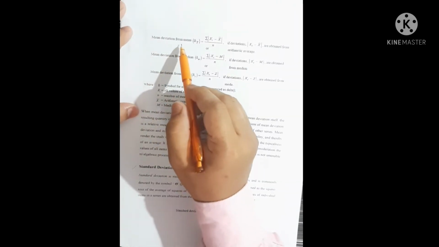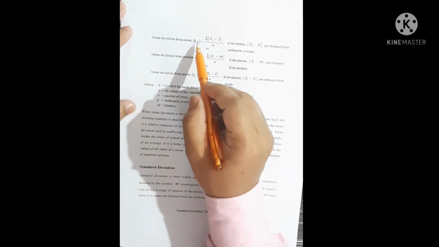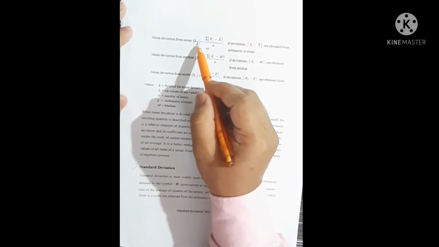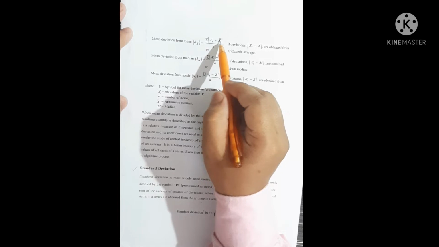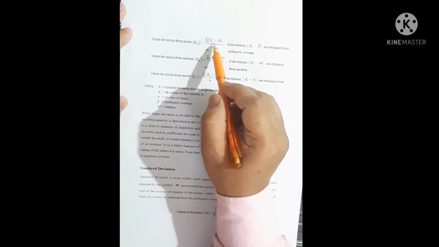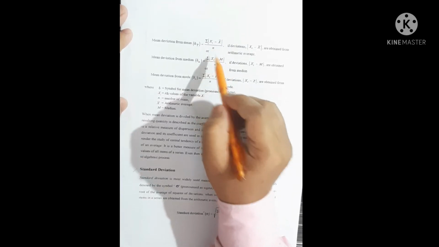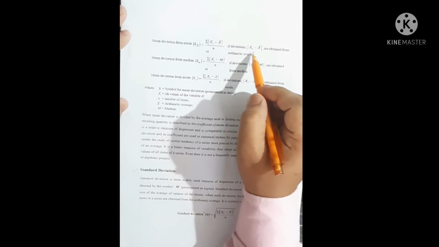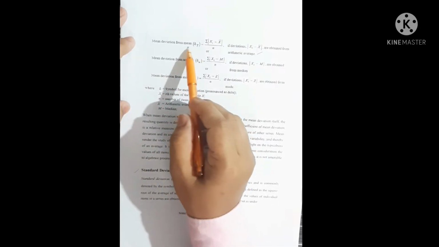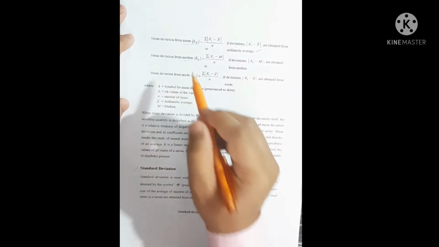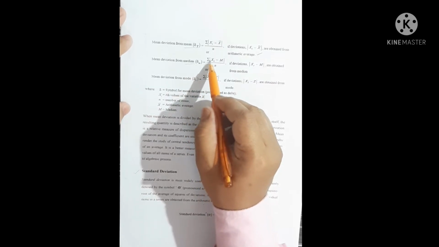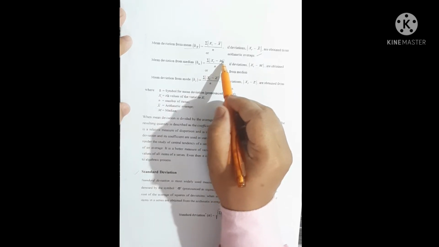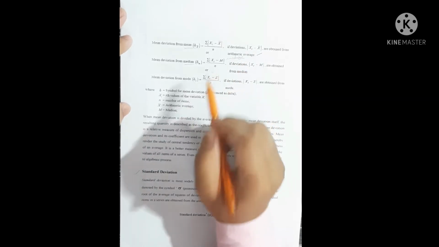Mean deviation from mean, delta x bar, is equal to the summation of mod xi minus x bar, upon n, where xi is the ith value of the variable x and x bar is the arithmetic average. This is when deviations xi minus x bar are obtained from the arithmetic average. Now mean deviation from median, delta m, is equal to the summation of mod xi minus m upon n, where m stands for the median.